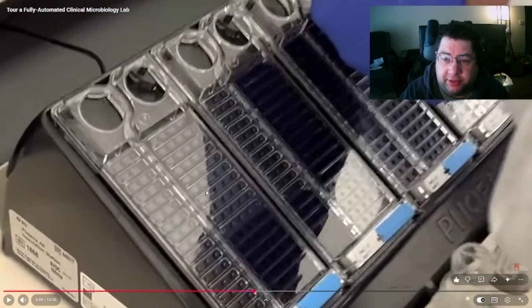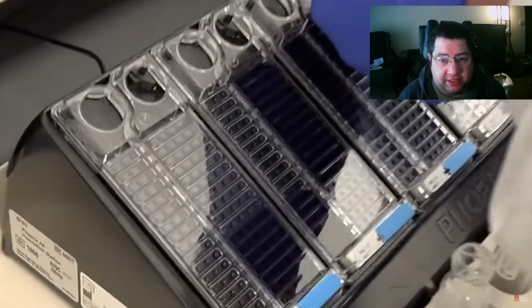So it looks like a pretty decent capacity. Like I said, I'm not sure about the reliability of it. I assume it's pretty reliable if an operation this big is using something like that.